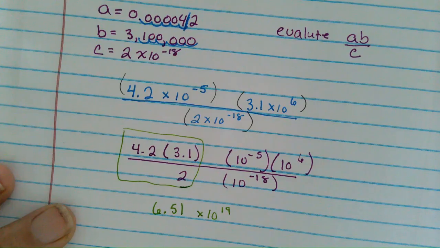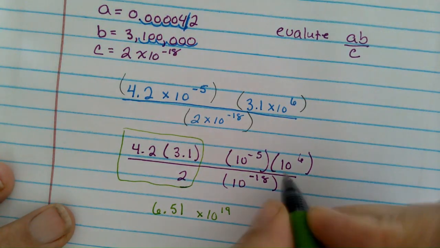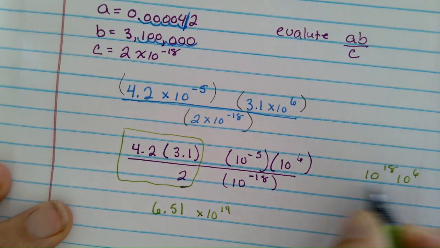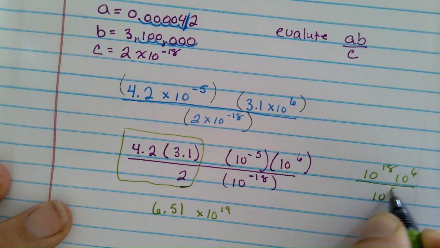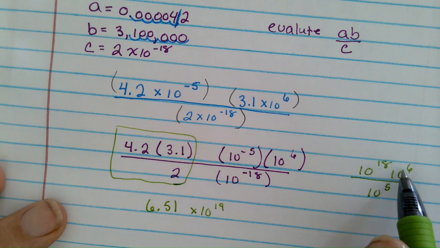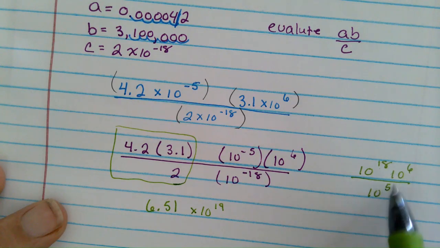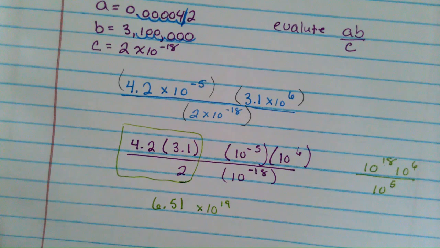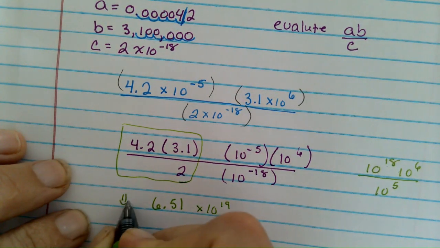Or if you think about it, I'm going to rewrite just this part over here. Move the 18 up and the 5 down. I fix my negative exponents, right? 18 and 6 makes 24. 24 is 19 bigger than 5, so that if that helps you see the tens. Okay, so this is our actual answer, and it's in scientific notation.